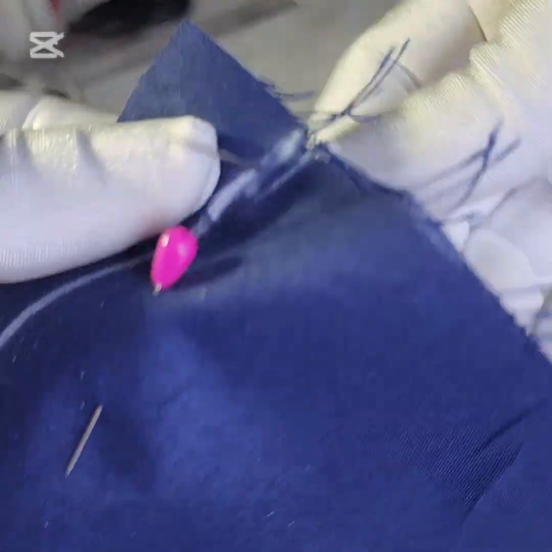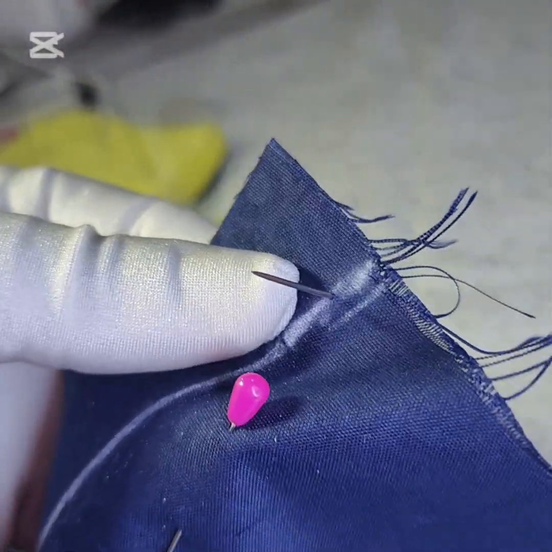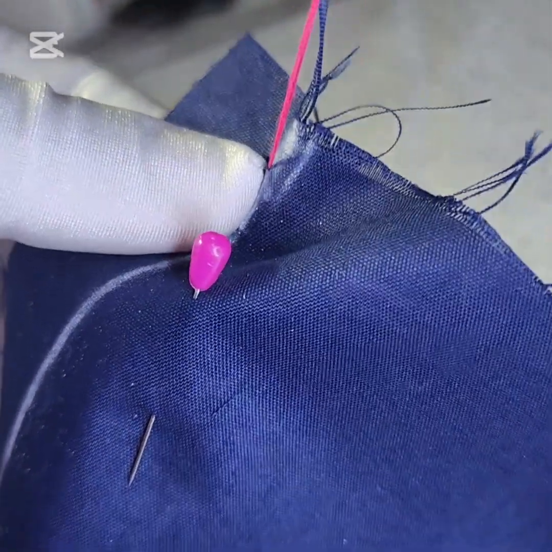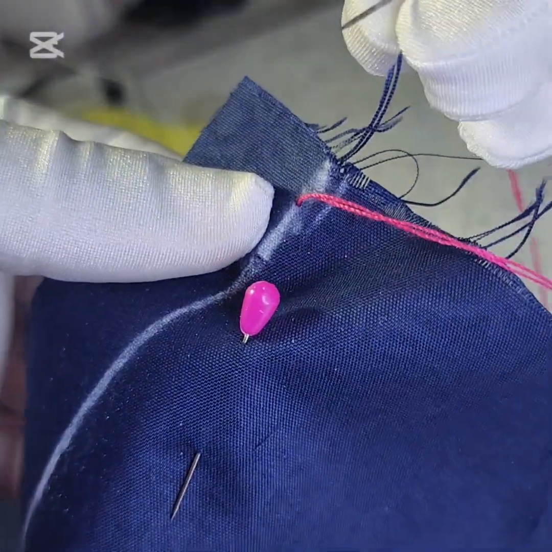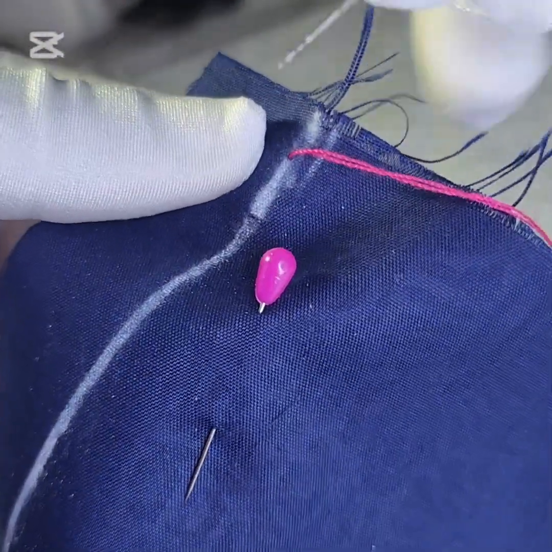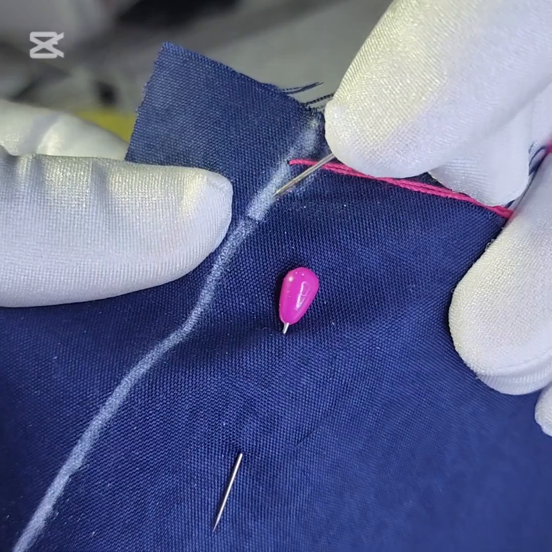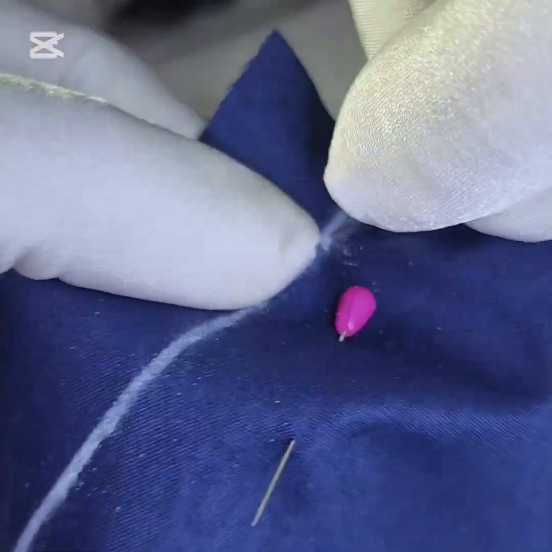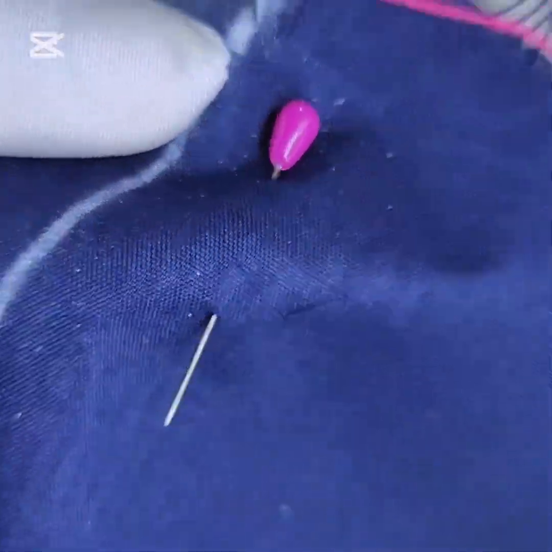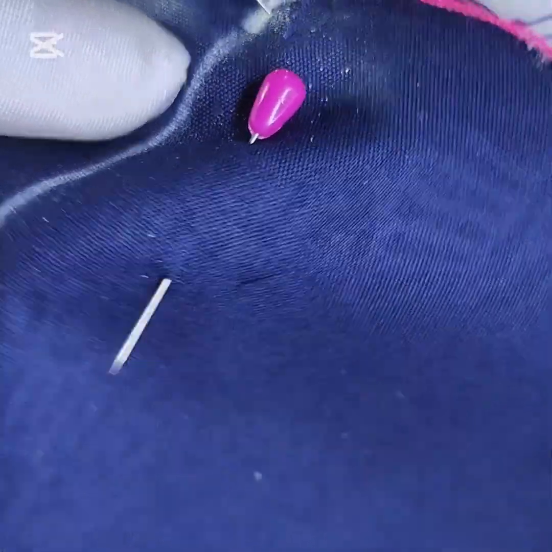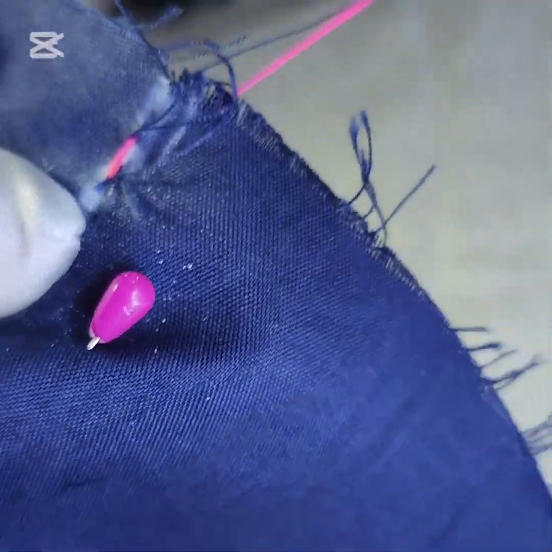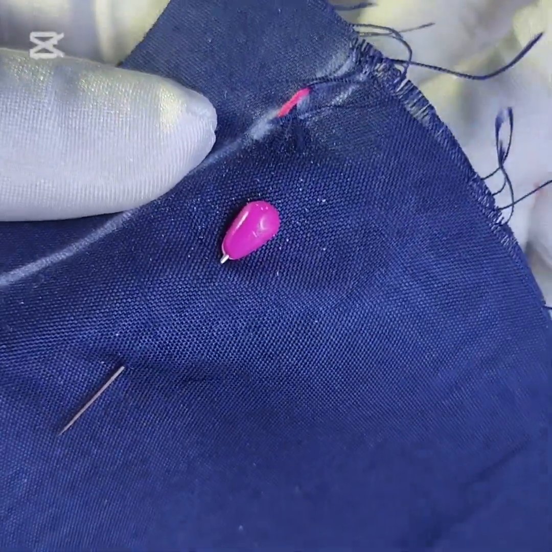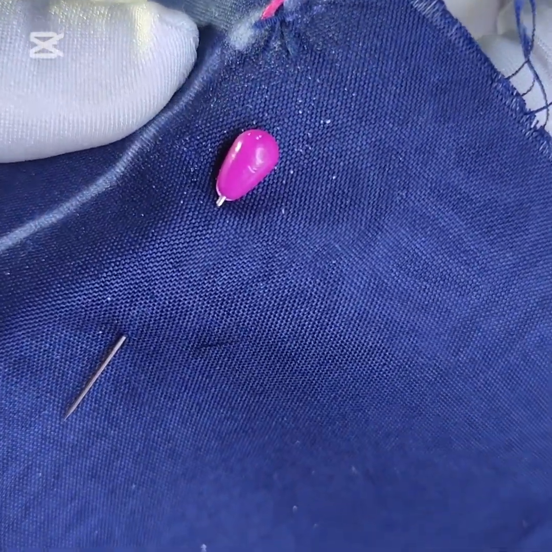So you see, I inserted the needle from the back and it's out now. Pull this out. And then you place it back in just about 1/4 of an inch. This is about a 1/4 inch space. So you place it back in. I'm not using a thimble because, well, I've been making hand stitches since I was 11 years old, so I think being older too helps.